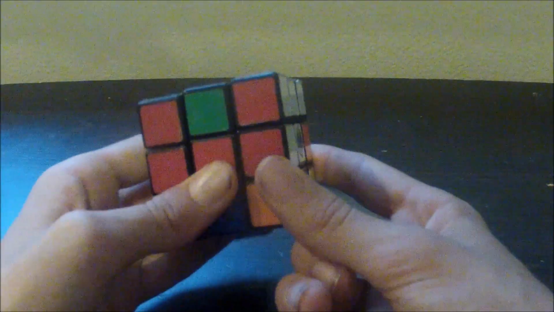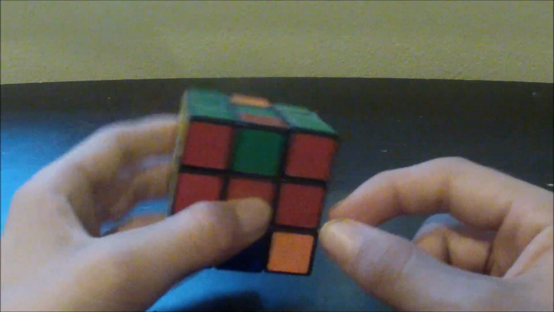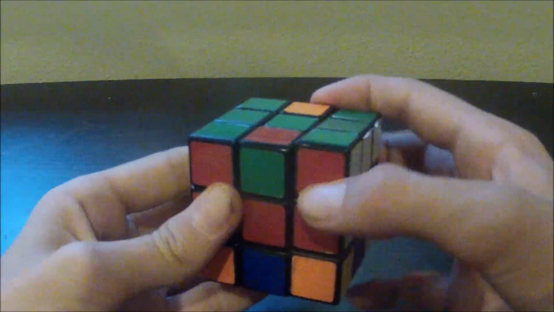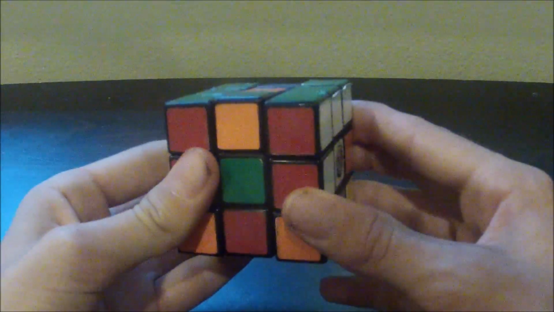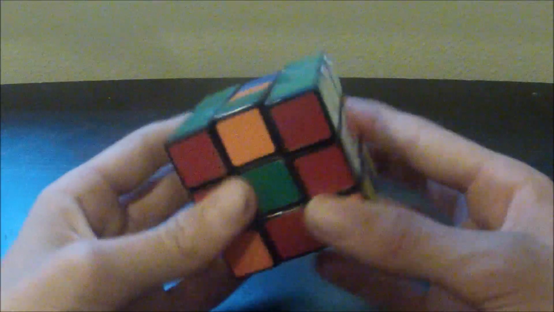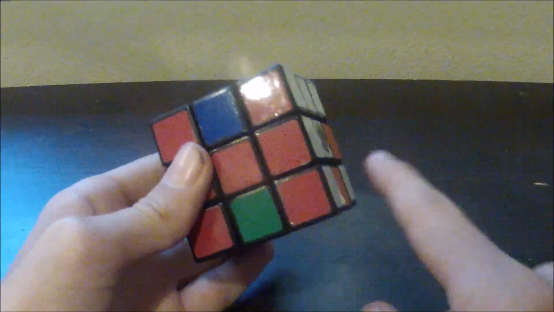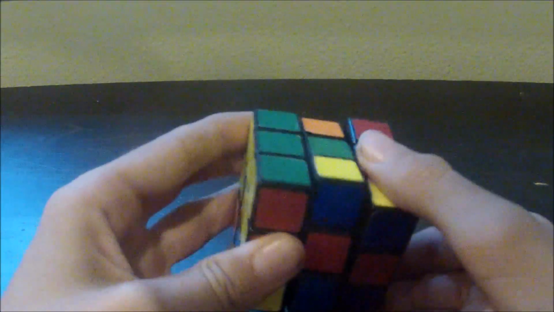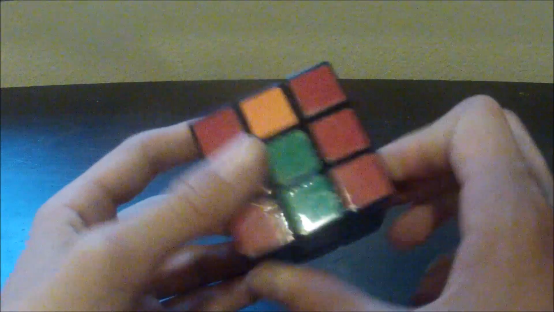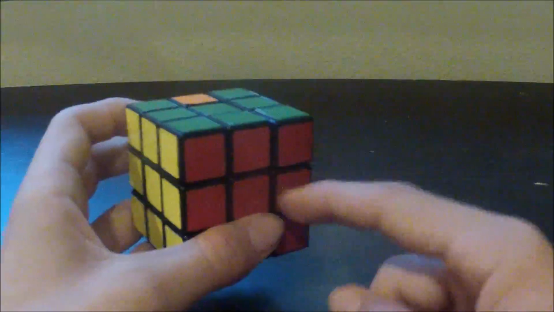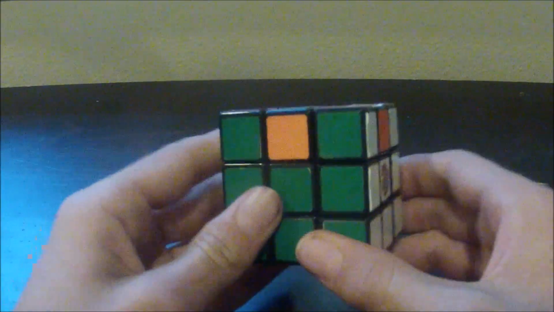Now if we do that one more time, since each edge has two orientations, that will bring it back to solved. So let's do that. Do it one more time. And then bring this middle up, move this over here, bring this down, move this over, bring this up, and we've brought it back. So we know that if we twist it twice, then it's going to bring back to solved. That's just easy.